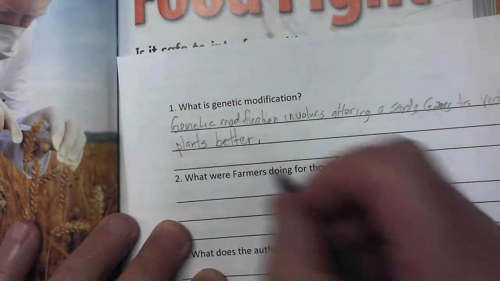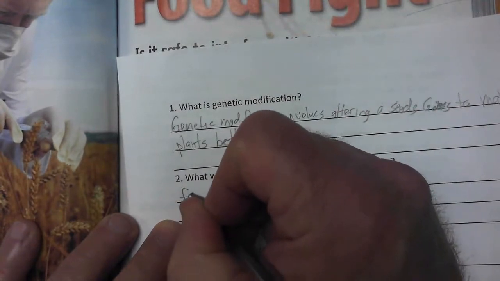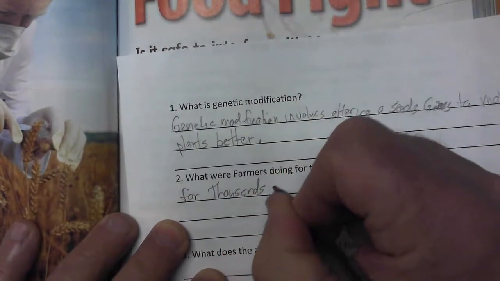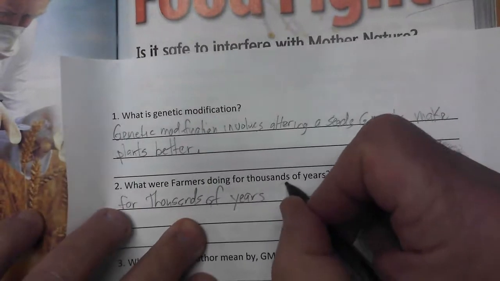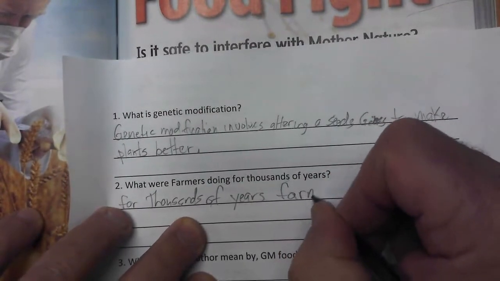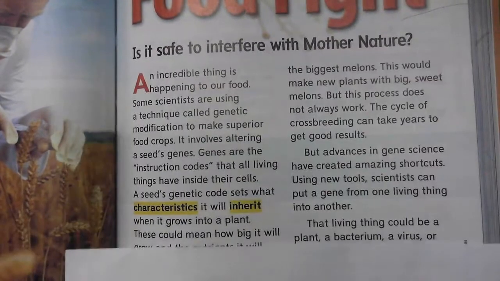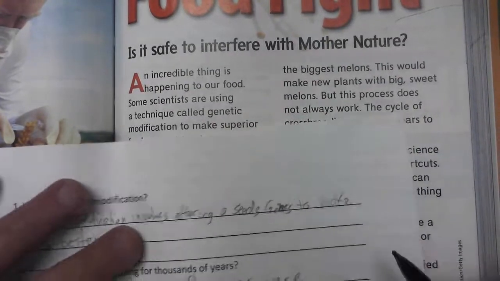I'm going to put my question in my answer. So I'm going to say, for thousands of years, farmers were, what'd they say? They were crossbreeding plants.